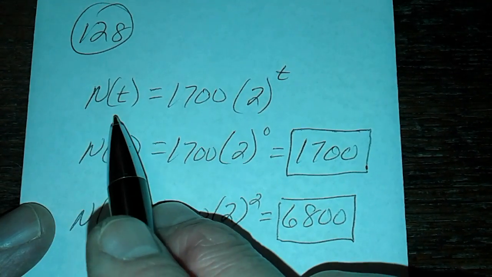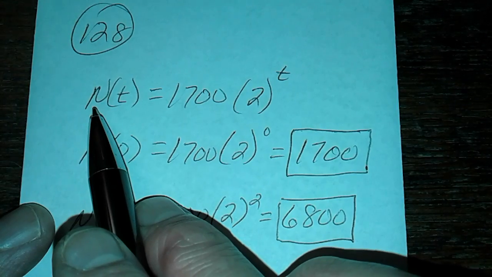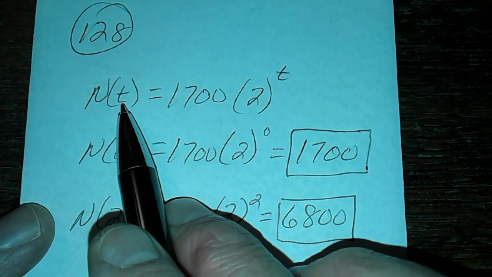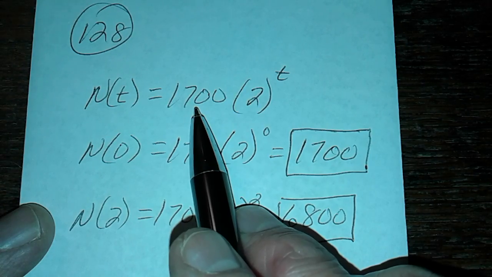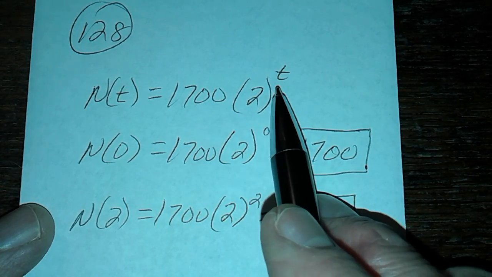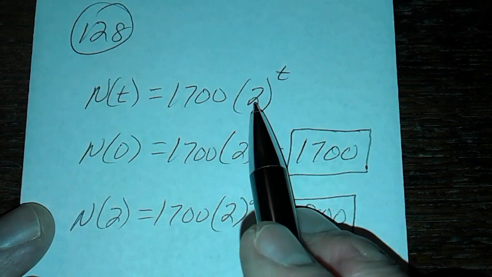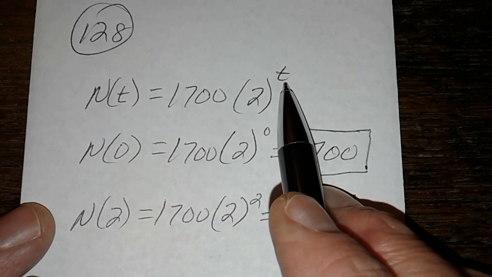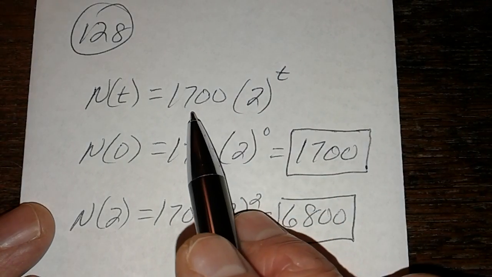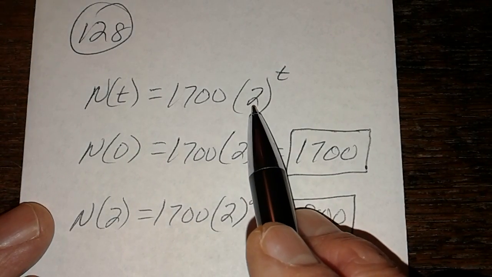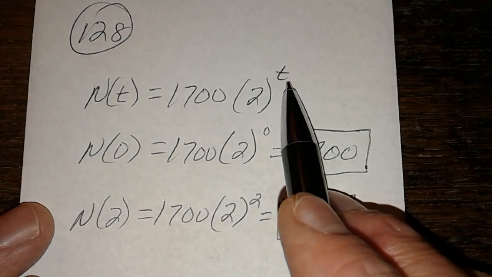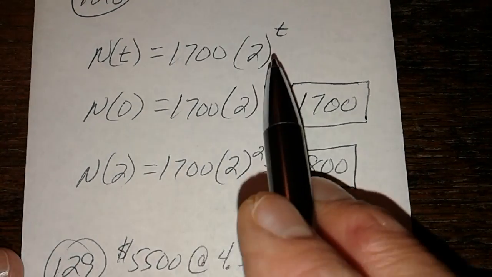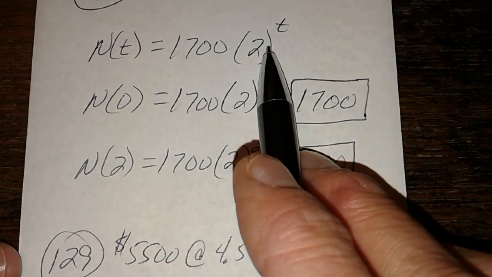It's just the bacteria question. The number of bacteria after a certain amount of time has passed is the number you started with times whatever's happening to it, and for however long you let it grow. This is kind of how fast it's growing, and this is how long you let it grow. So we had 1,700 bacteria. It looks like they're doubling every minute, hour, week, year, whatever unit of time they're using. But it's doubling every unit of time that goes by.